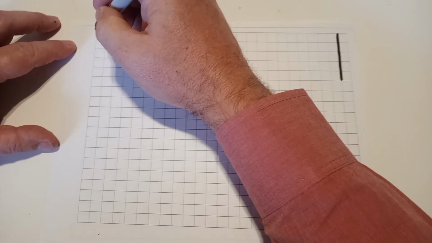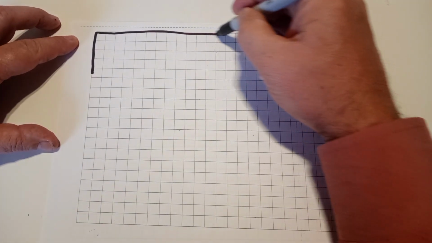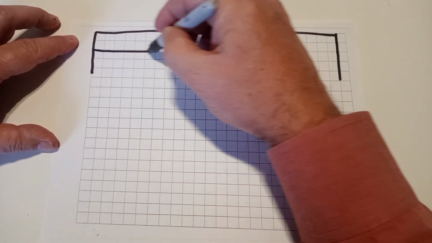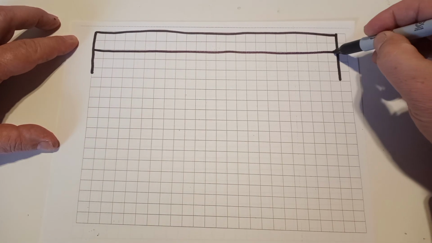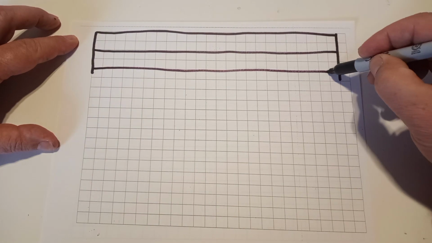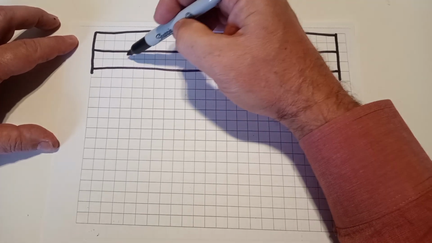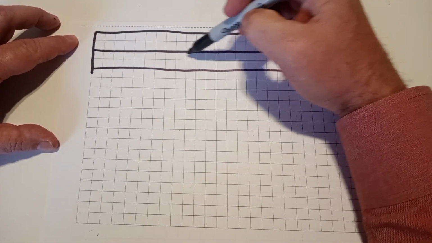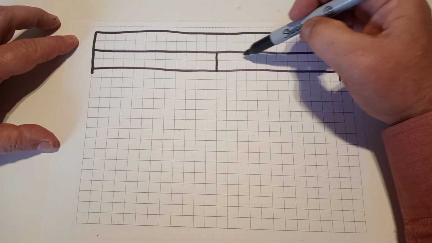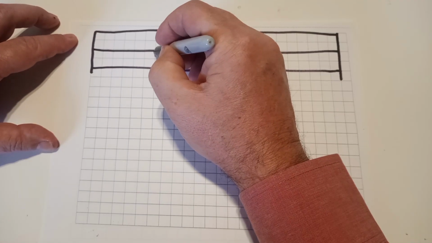So the line goes down here, and that should be 24 blocks. That strip is going to represent one whole. My next strip, I'm going to break in half. Half of 24 would be 12. So we count 1, 2, 3, 4, 5, 6, 7, 8, 9, 10, 11, and 12. Right there, that's half. There'd be 12 more, and that's exactly half of the whole.